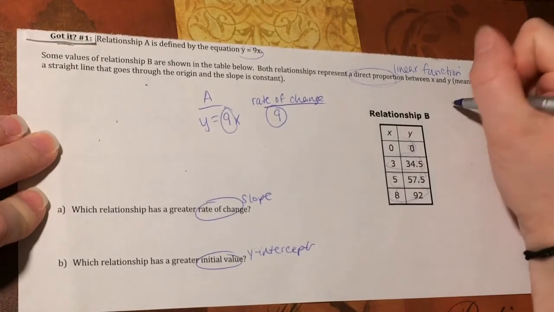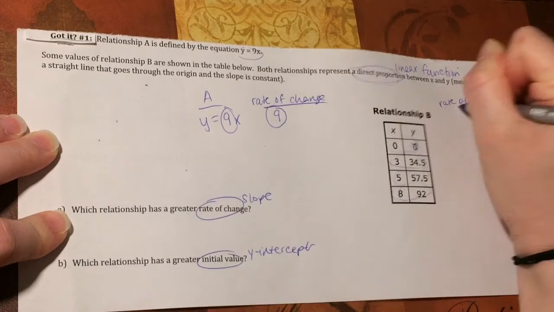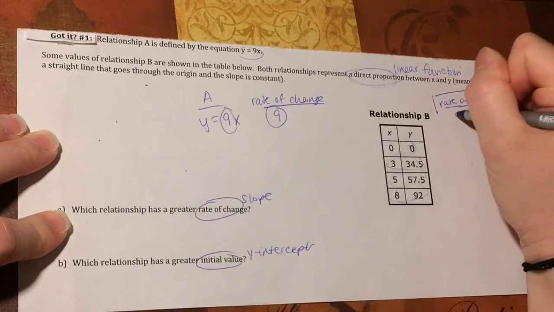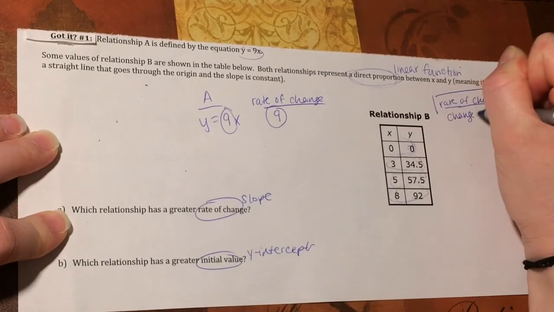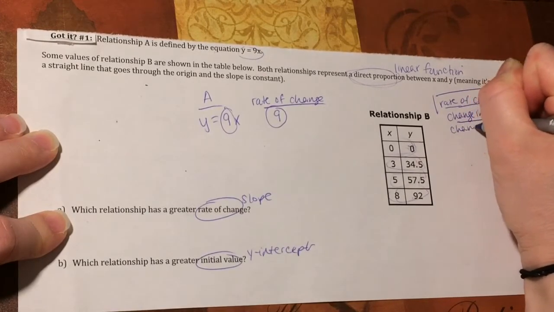Remember, the rate of change is the change in output over the change in input.